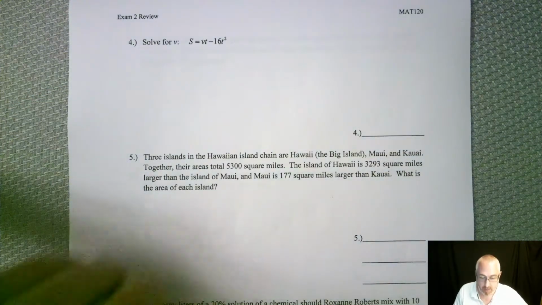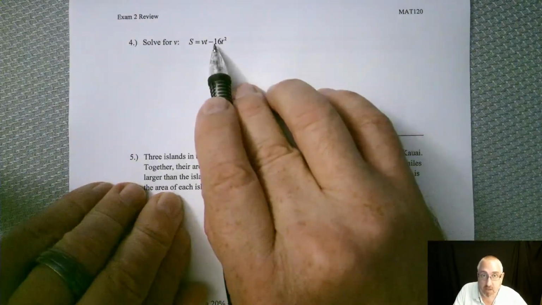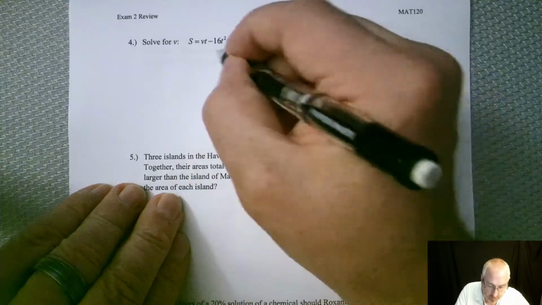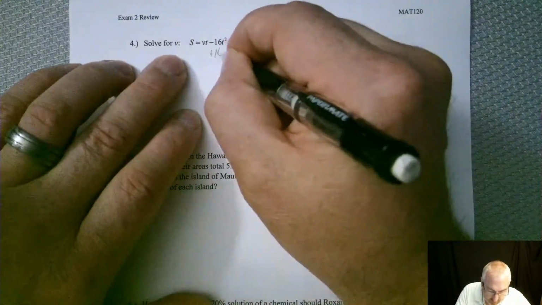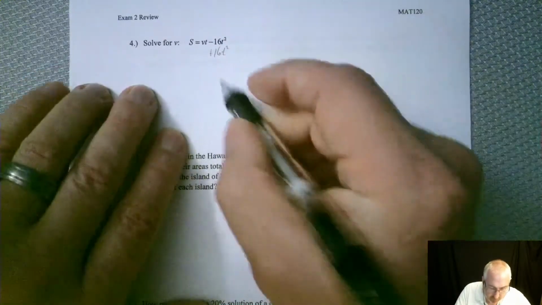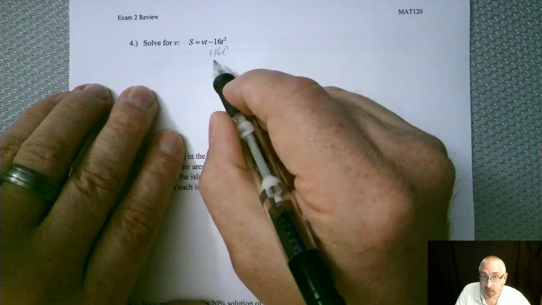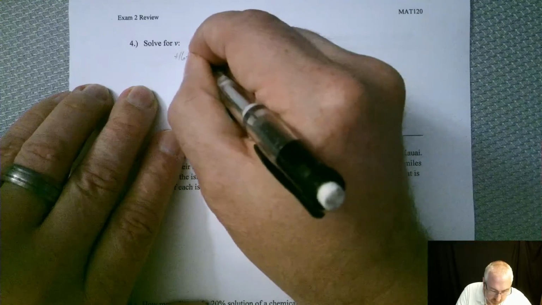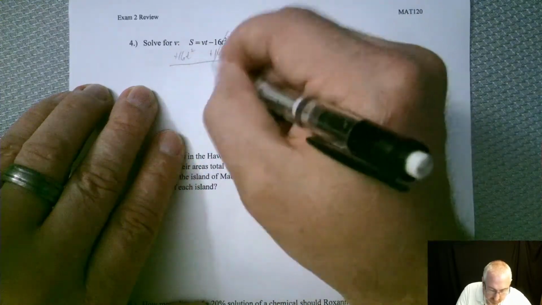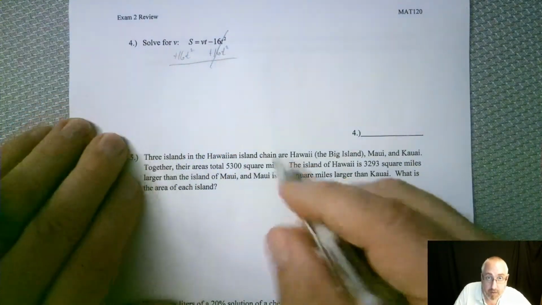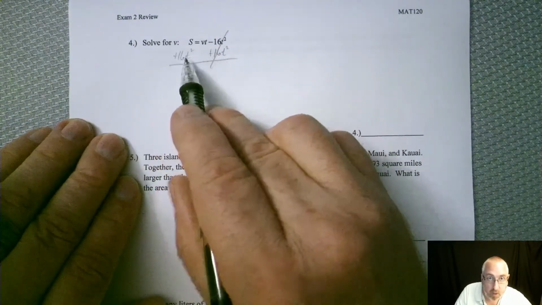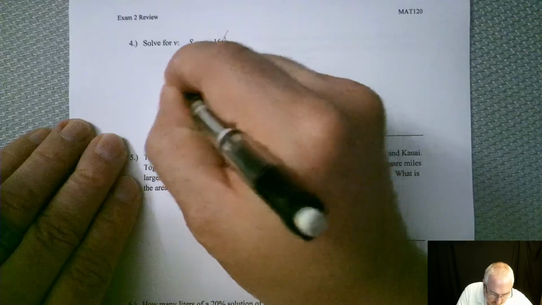Now this piece is subtracted on this side, so to move it over, we're going to have to do the opposite. So we'll have to add 16t squared. And if we're doing it on the right side of the equals, we've got to do it on the left side. So plus 16t squared. So that cancels those out. And as far as how you write this properly, just start with the s and then follow along with the plus 16t squared.